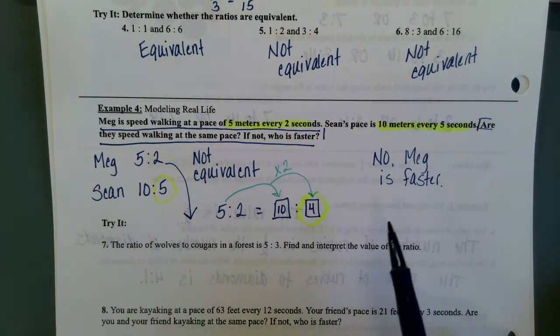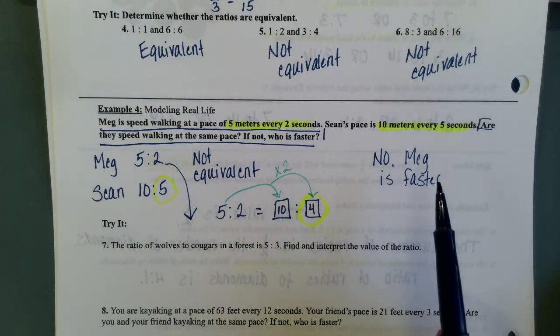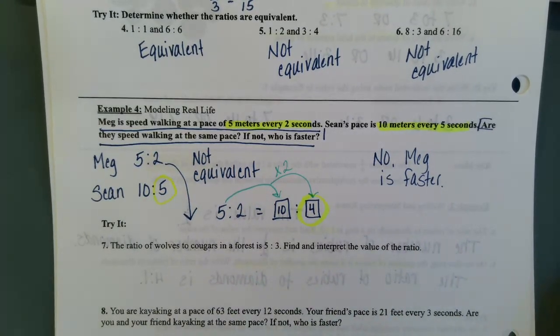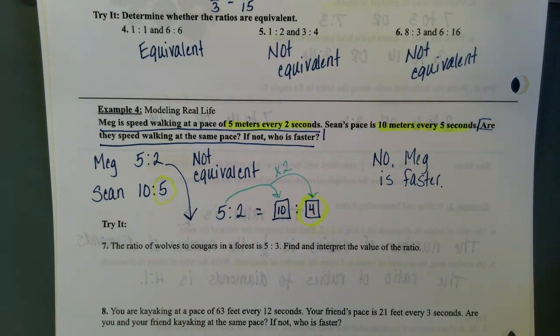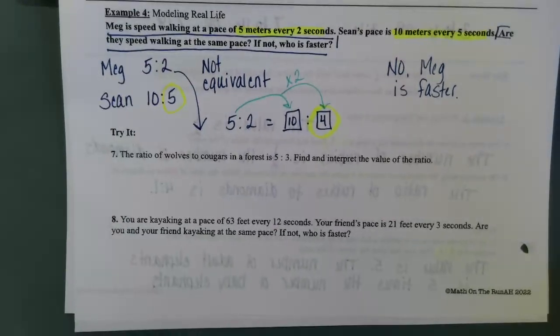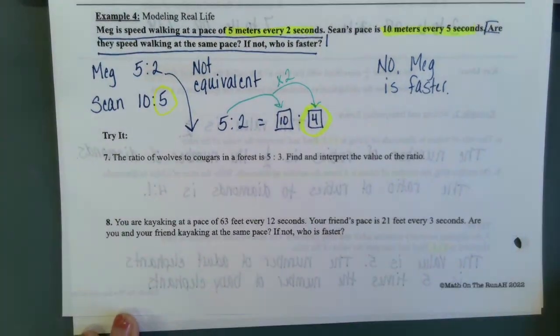So they're not walking at the same pace. We would say no, and Meg is faster because when they both walk 10 meters, Meg gets the 10 meters in 4 seconds, Sean gets the 10 meters in 5 seconds. All right, and then you're going to pause your video and try number 7 and 8.